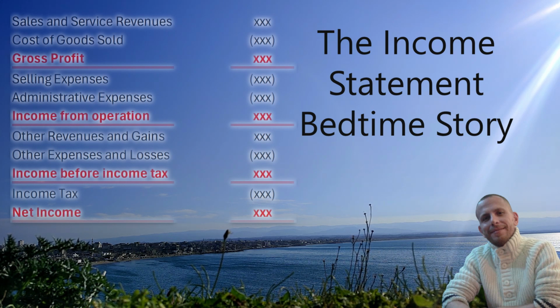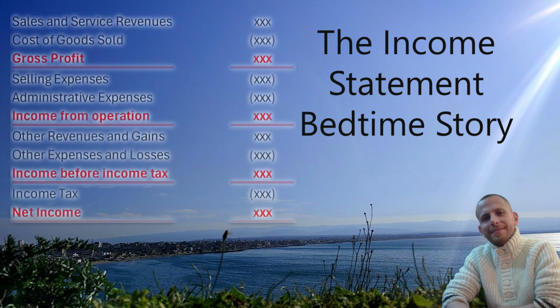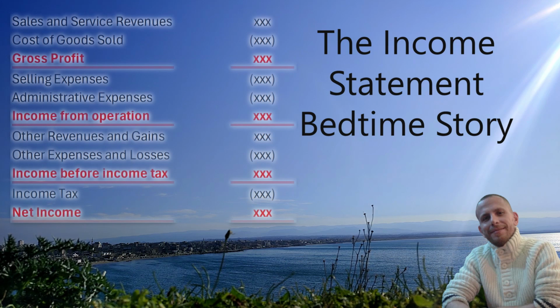However, life isn't always smooth. There can also be other expenses and losses, which cover unexpected costs like legal fees or losses from selling an asset at a lower price than expected. These can affect the final earnings too. When we add other revenues and gains to income from operations and subtract other expenses and losses, we arrive at income before income tax. This number shows how much the business has earned before paying its share to the government.